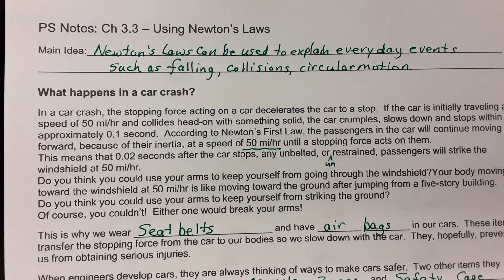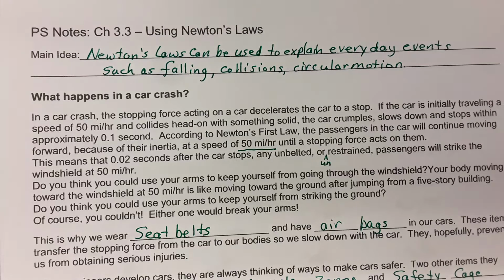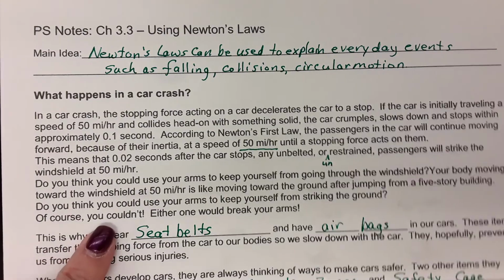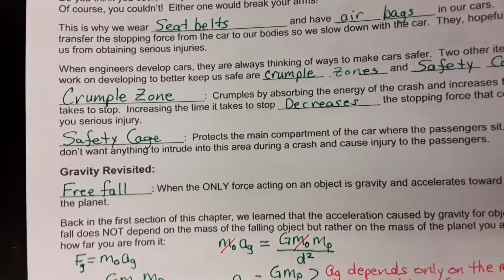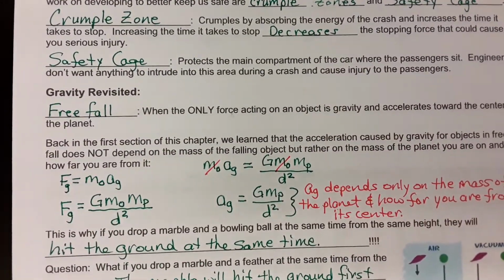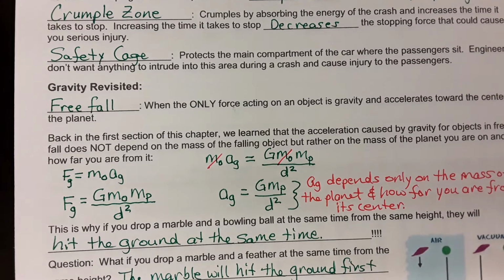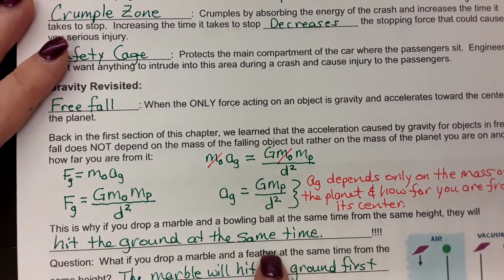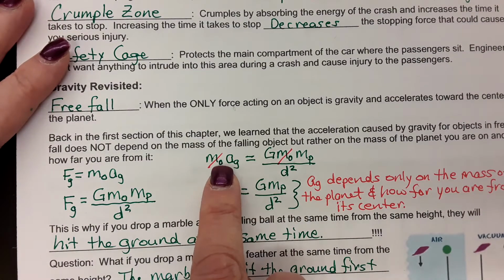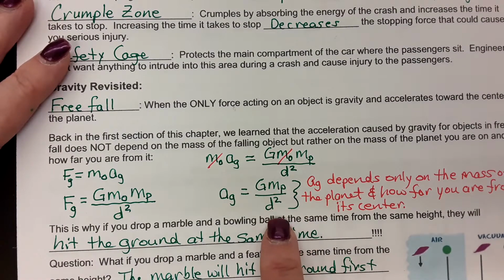Hello everybody. So today we're going to continue with section 3 of using Newton's laws in everyday events. So we've talked about car crashes and why we wear seat belts. Then we talked about free fall and how the acceleration in free fall on a planet doesn't depend on the mass of the object, but on the mass of the planet and how far you are from its center.